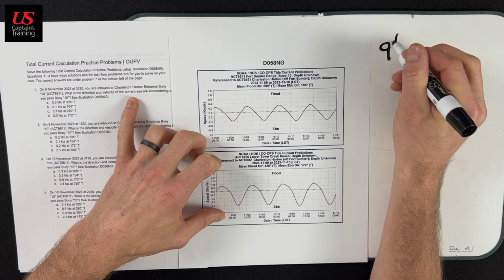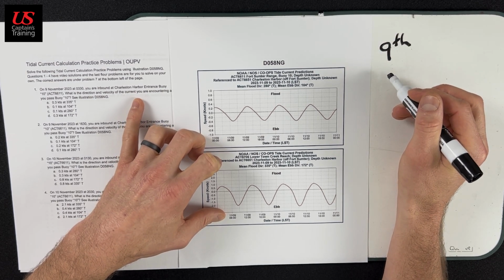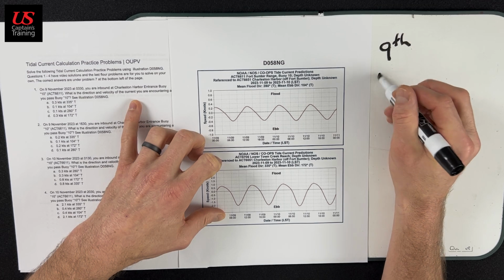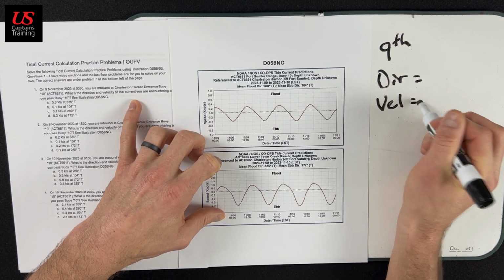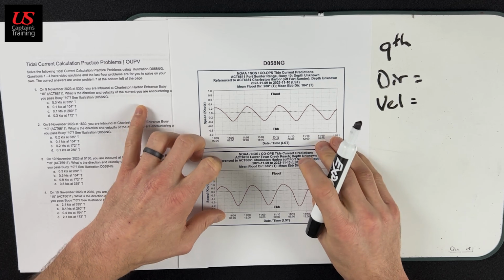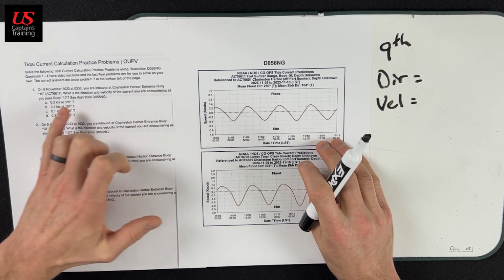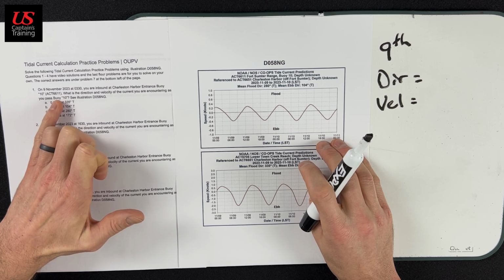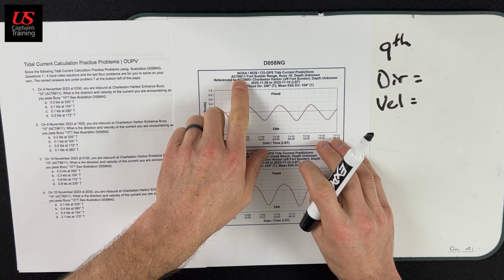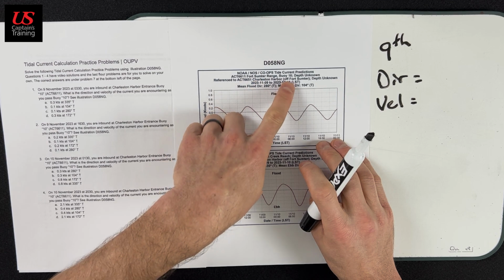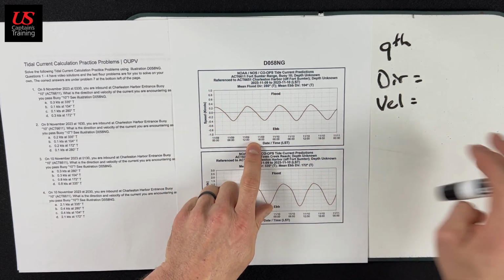Let's just jot this down. On the 9th, you're inbound here at buoy 10, the direction and velocity. They want to know the direction, what's that equal, and the velocity of the current. Okay, cool. So we need to find buoy 10, ACT 6611. So here we are, ACT 6611, buoy 10. So we're going to be using this top graph.